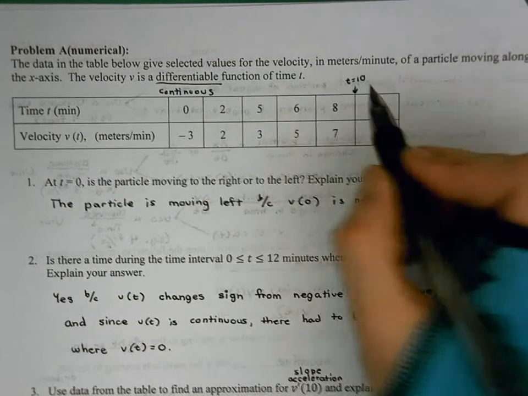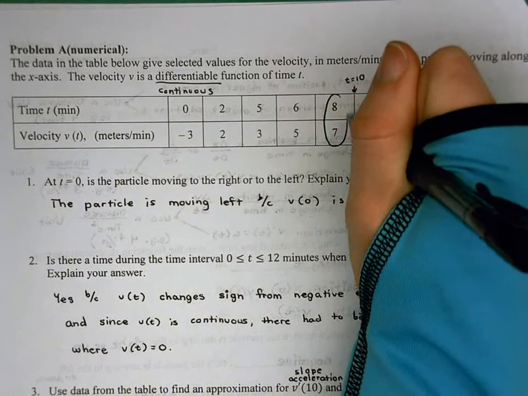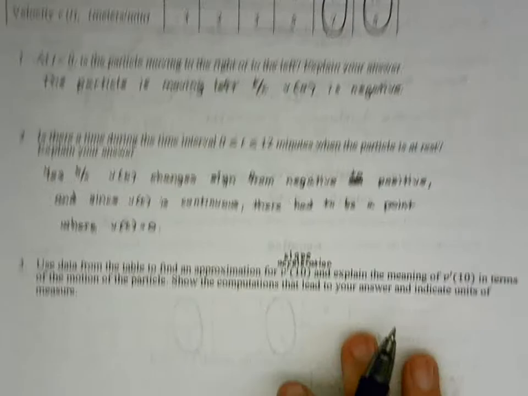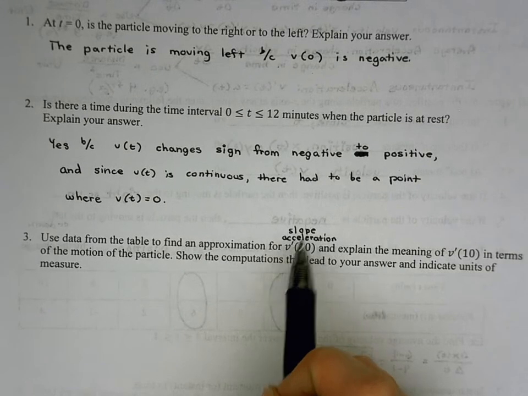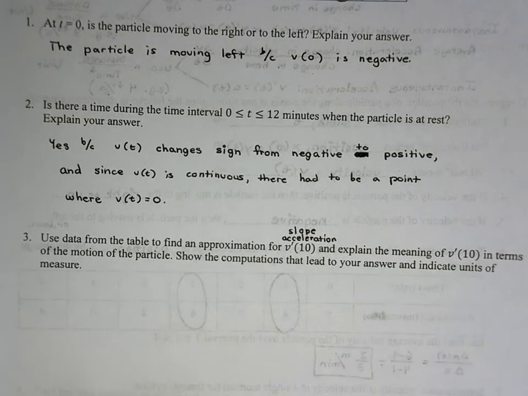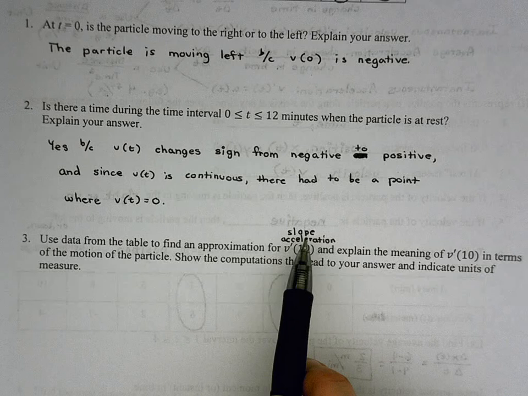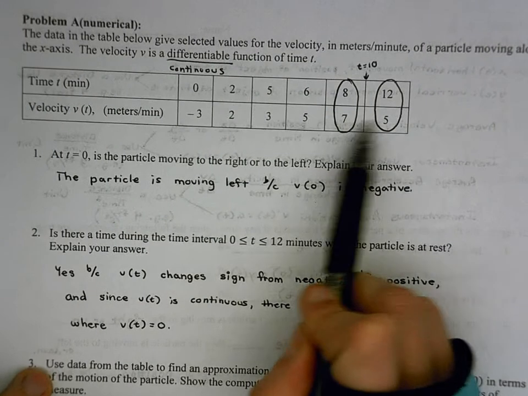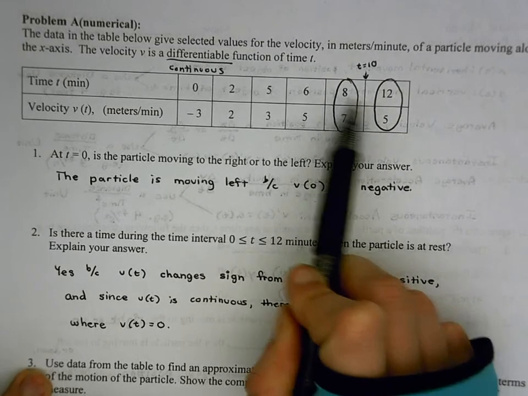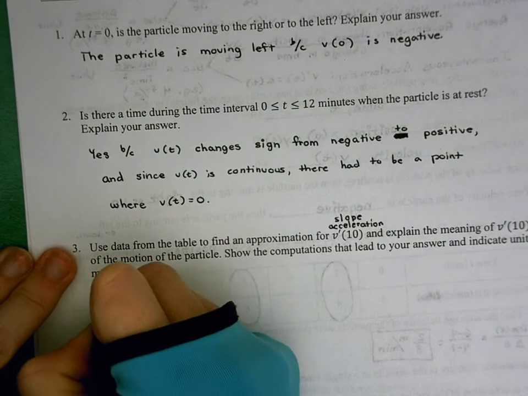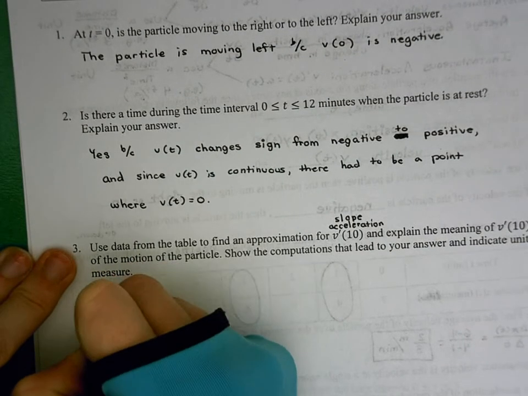Okay, and so I'm going to use these 2 points to calculate my approximation. And how am I going to do that? I'm going to use the fact that I know that v prime, derivative, is slope. And I know how to find slope. I've been doing that since algebra, right? Change in y over change in x. Or, as we discussed on the front, since it's acceleration, acceleration is the change in velocity over the change in time. Well, I have here 2 velocities. I can find their change, and 2 times. I can find their change. Okay, so that's what I'm going to do. Change in velocity over change in time.